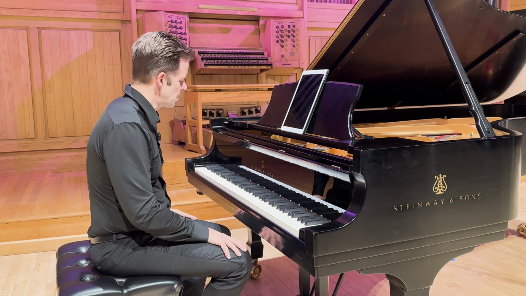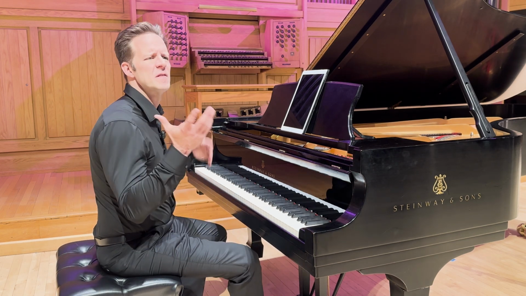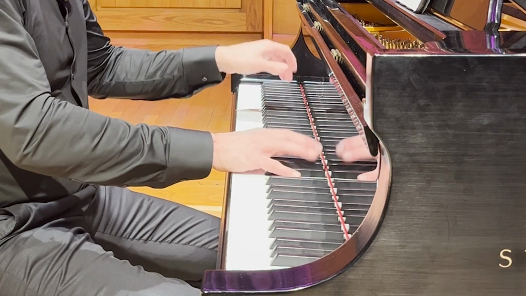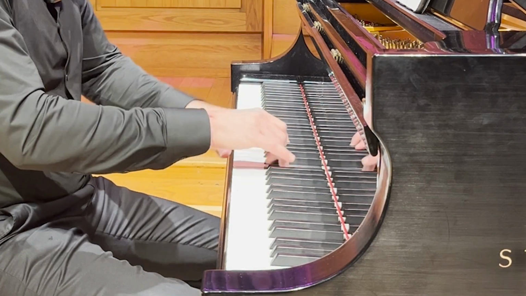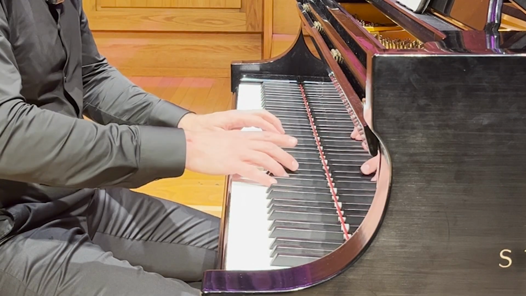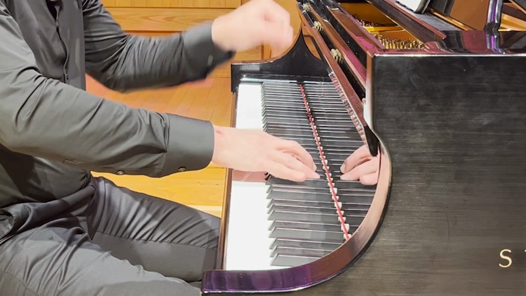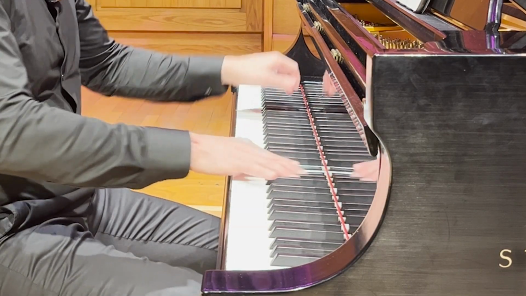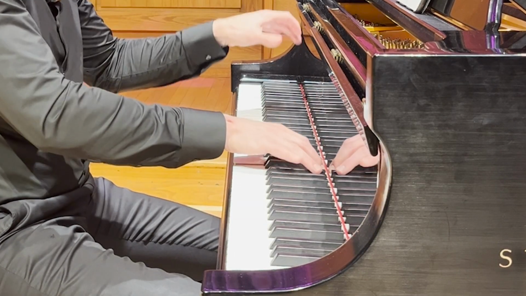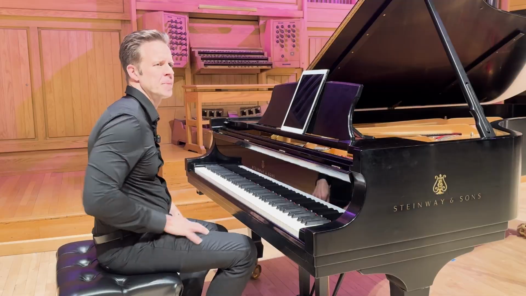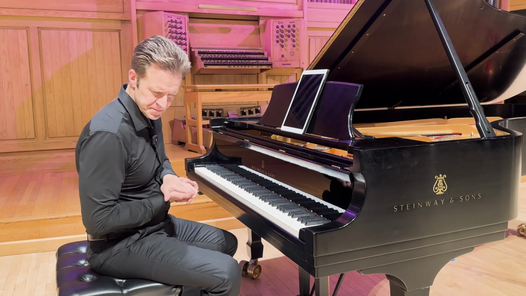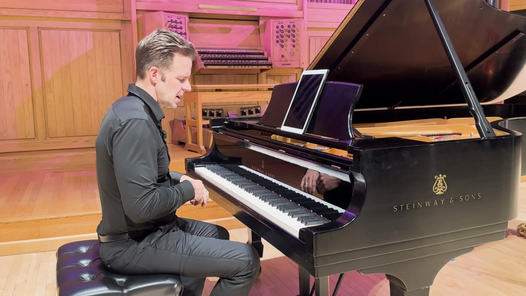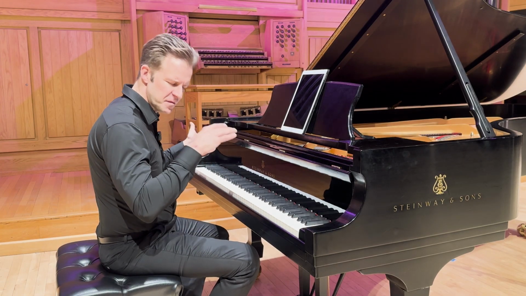Starting with the first note, if we stop on the first note of each 4, let me just demonstrate quickly. Okay, that's stopping on 1. That's an interesting way to stop. Let me show stopping on the 4th one.